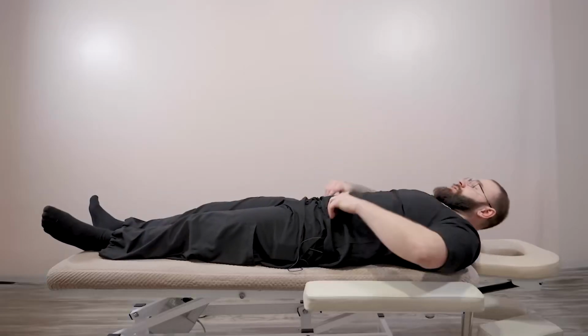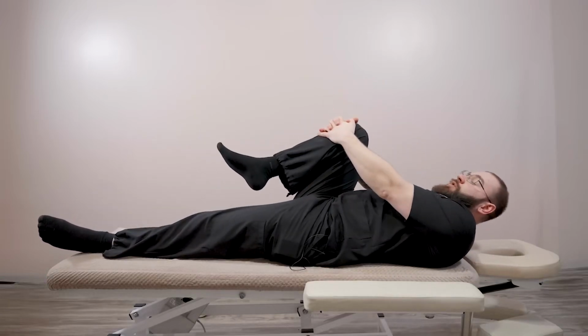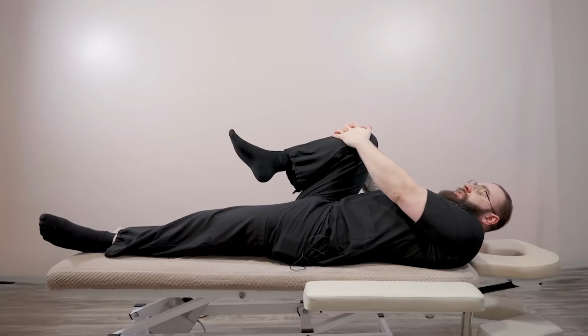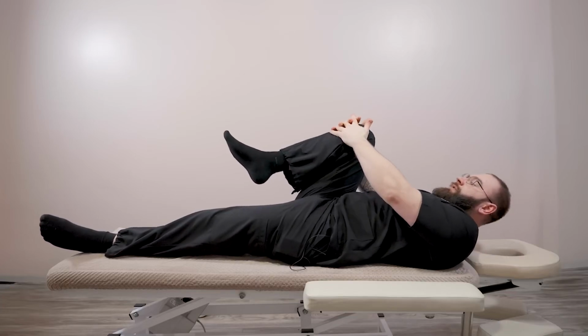That's why for this exercise we lie on our back. To start, we can begin with either leg so that you can compare the strength and range of motion. We lie down completely, pull one knee toward ourselves, grab it with both hands and bend the knee until we feel the lower back start to flex. If you feel discomfort in your knee, it's not a problem.